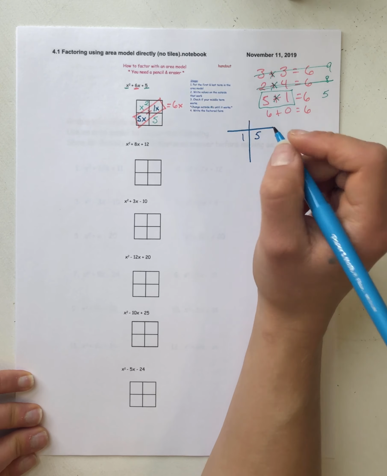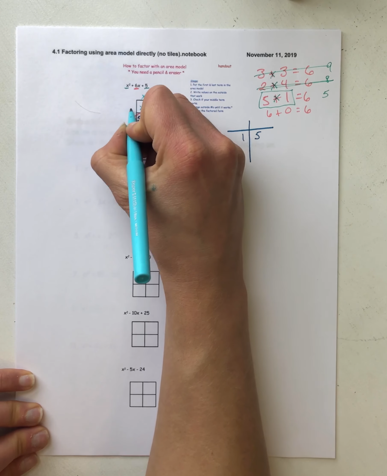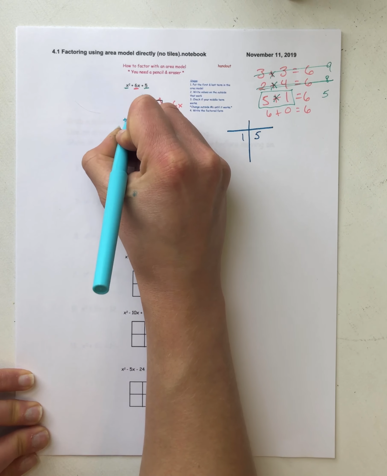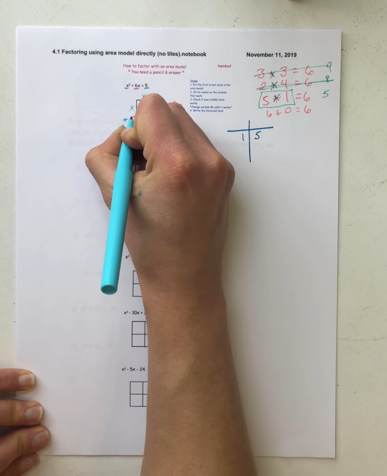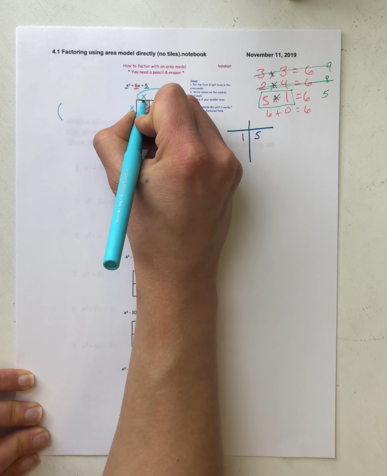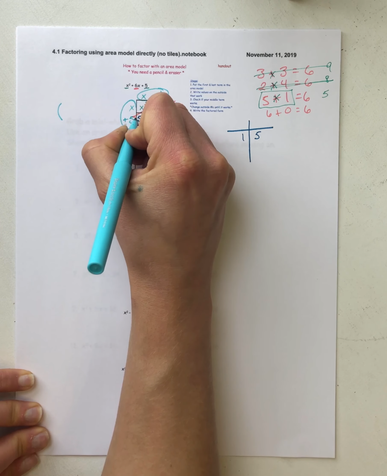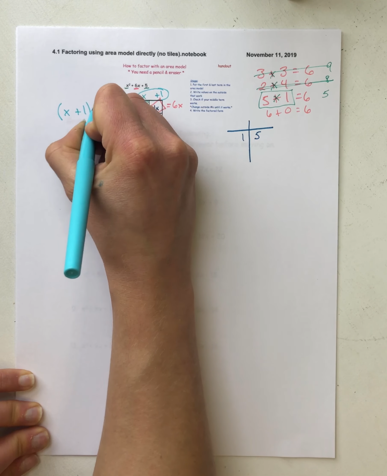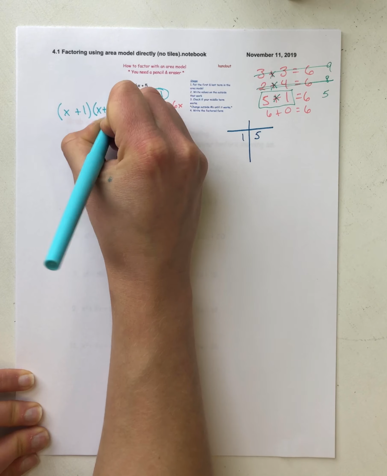So we have, grab a different color. So we can take x and x outside of the square, and we can take positive 5 and positive 1 outside of the square. So our factors are x plus 1 and x plus 5.